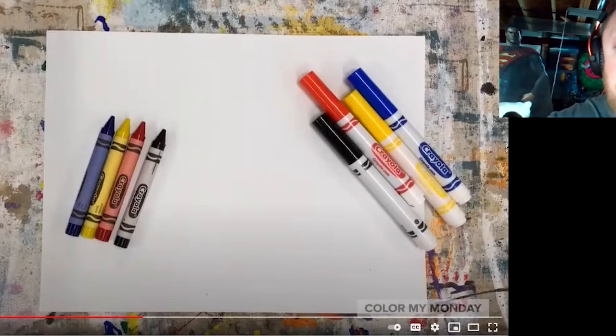So if you don't have those supplies ready, what you can do is you can go ahead and organize your supplies. Make sure you have a piece of paper. If you don't have both crayons and markers, use whatever colors you have. I'm just telling you, these are the colors that I'm going to use for this lesson today.